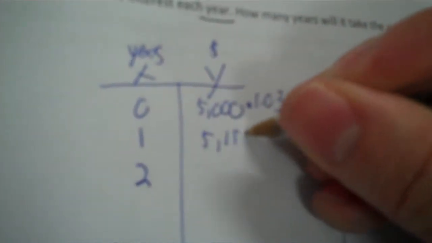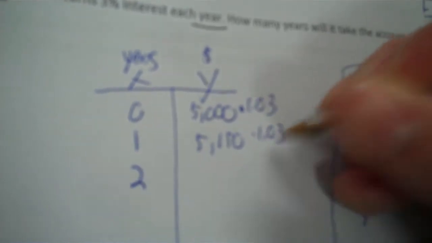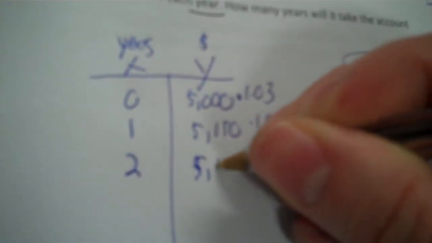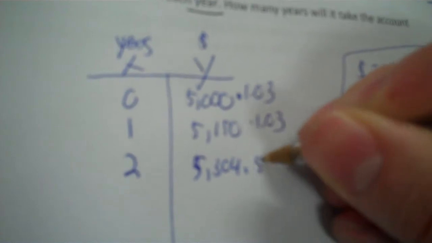Okay, 5,150 after the first year times 1.03, 5,304.50 after the second year, and then that keeps going. Now I need to find when this is going to get to $6,000. That's a question here. Okay.